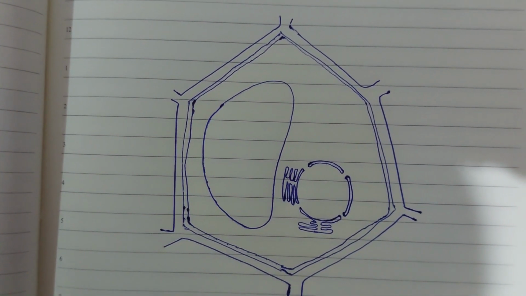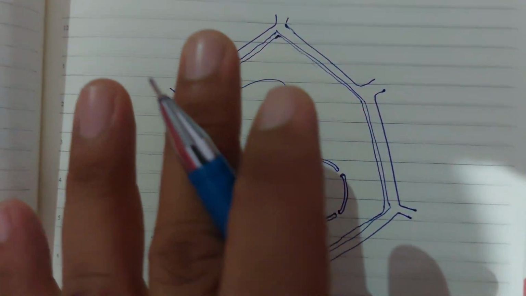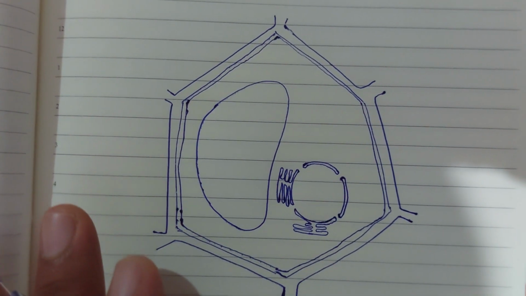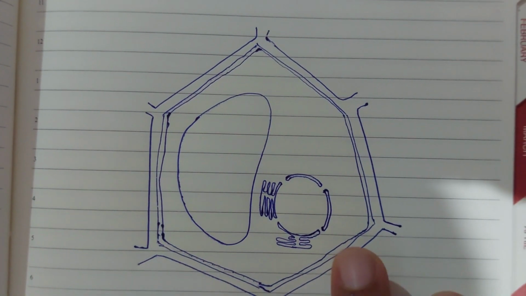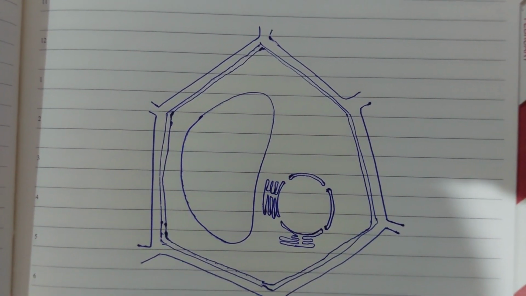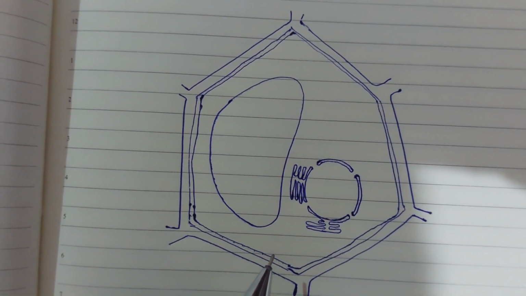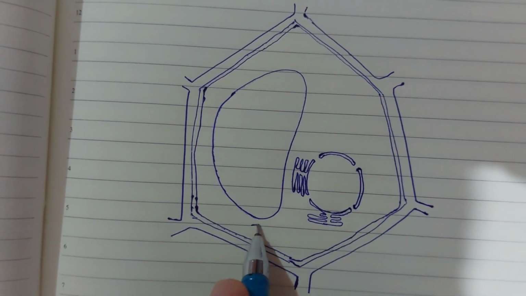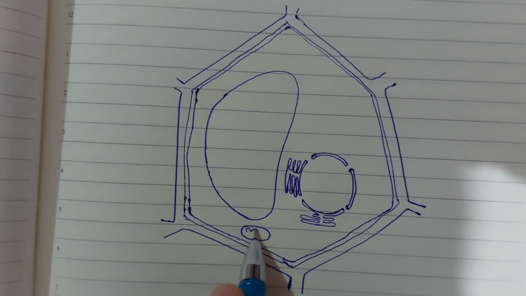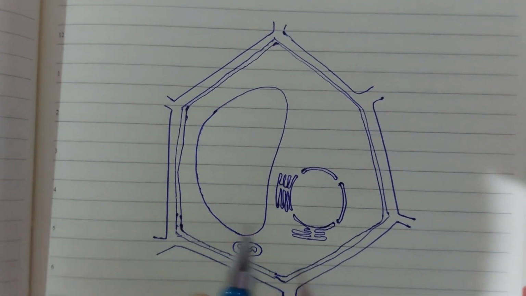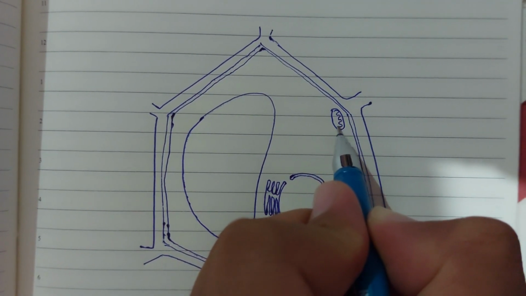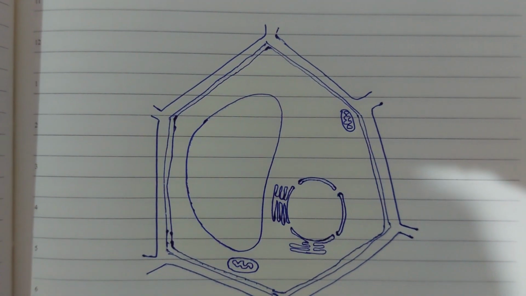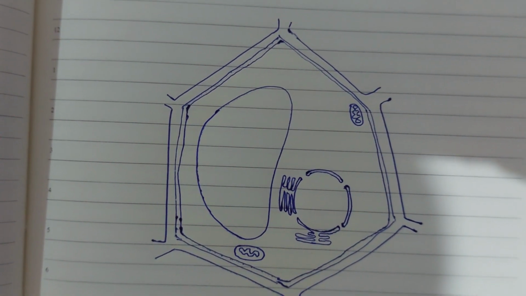Now comes cell organelles. So while making this, it is clear that it is a eukaryotic cell, first thing, because it has a nucleus and membrane bound compartments. So we need more membrane bound compartments. One common membrane bound compartment is mitochondria, very easy to draw. We can make one or more mitochondrion. The singular term is mitochondrion, the plural term is mitochondria.